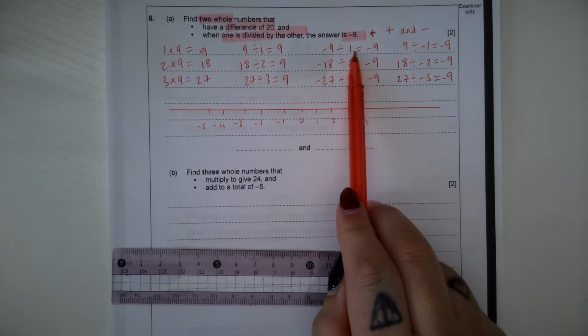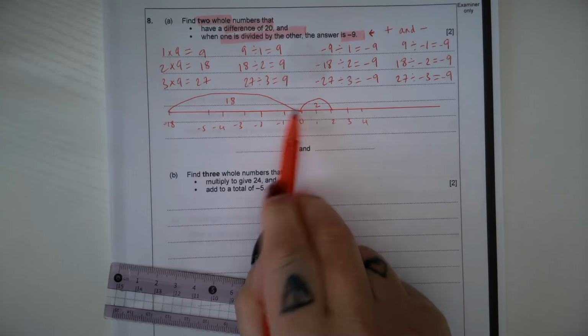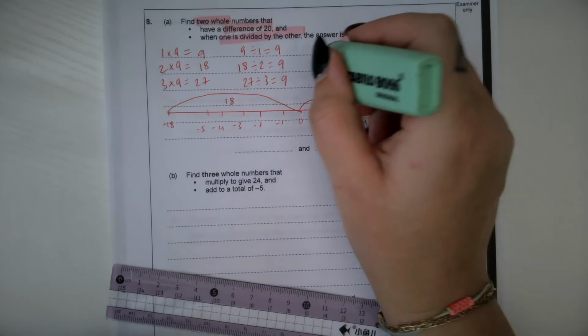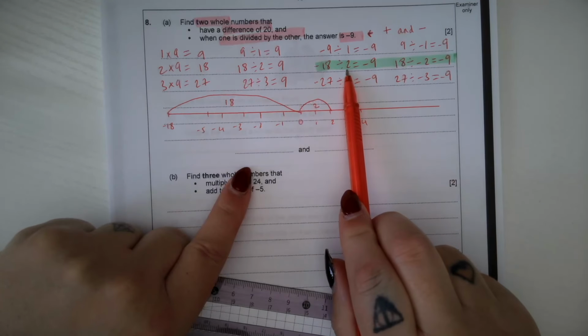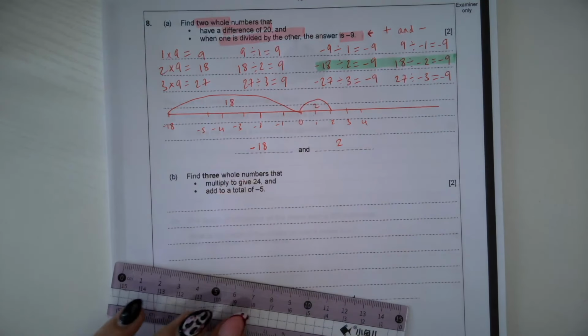We're looking for a difference of 20. So let's go with -18. So if we've got -18 here, to go from -18 to 0 is 18 places. But then we're going to +2, which is another 2 places. Well, 18 plus 2 is 20. So that's our difference of 20. So we're going to use these pairings. And it doesn't matter which pair I choose, whether I go for -18 and +2, or whether I go for +18 and -2. We're still going to get the right answer. So let's just write this first one down. Let's go -18 and +2.